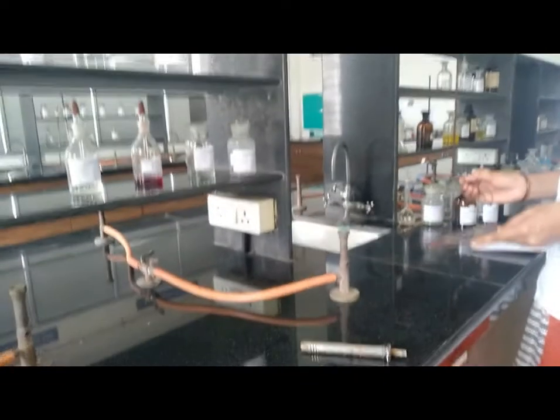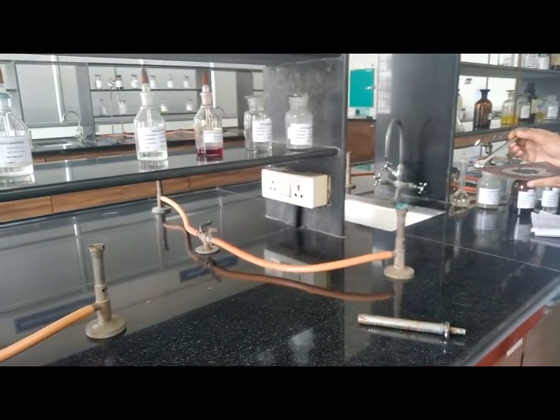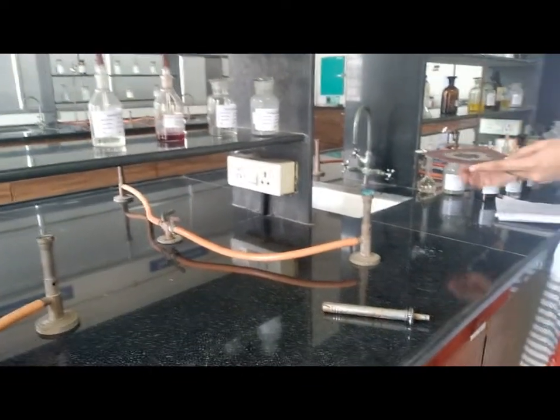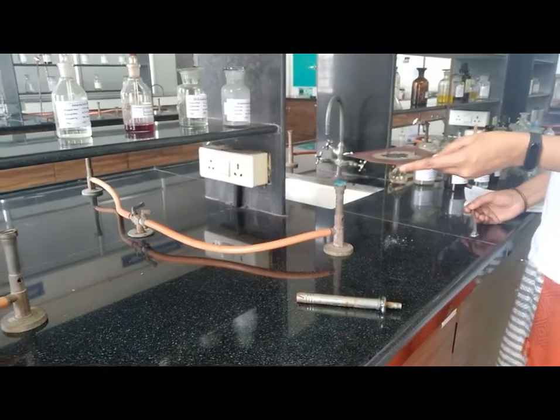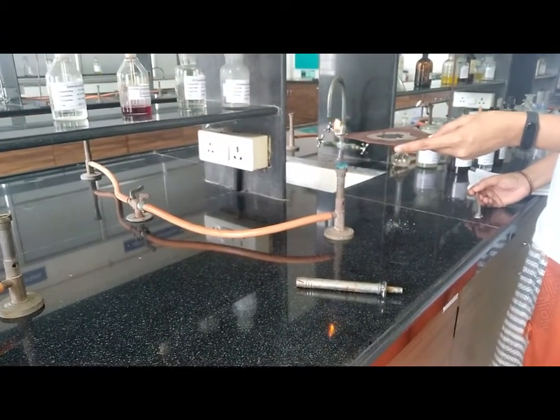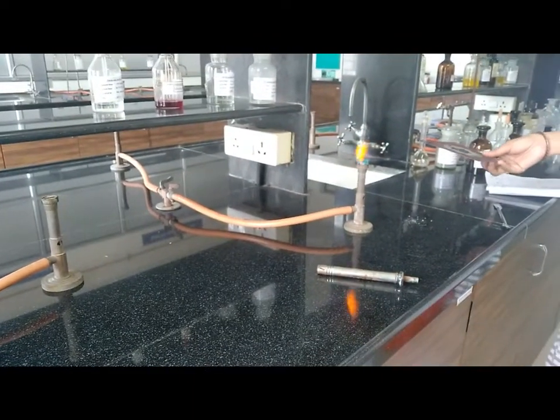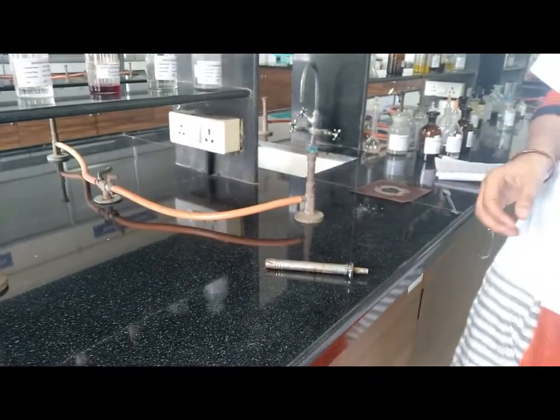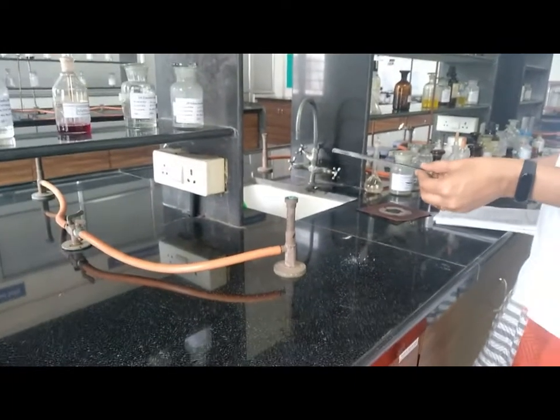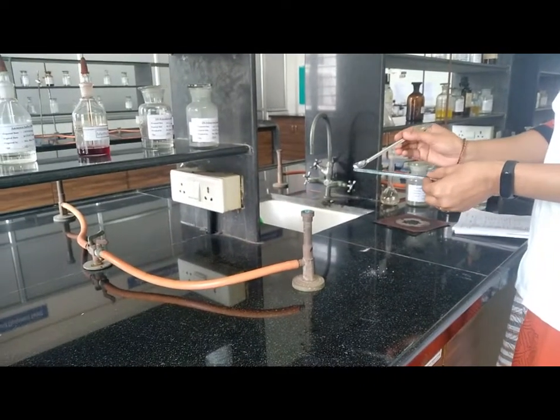Now next test, heating on oxidized copper gauze. For that take wire gauze and add sample on it and heat it. Observation is sooty flame. That means the compound is aromatic. Now next, heating on clean glass rod.